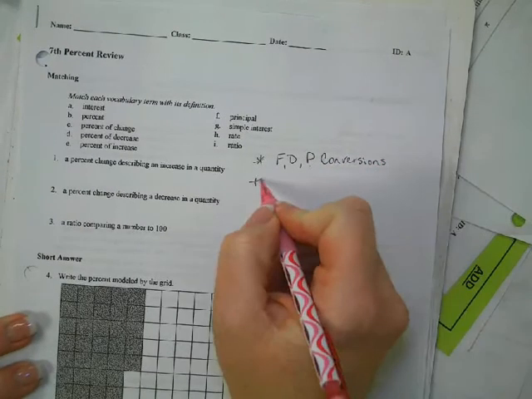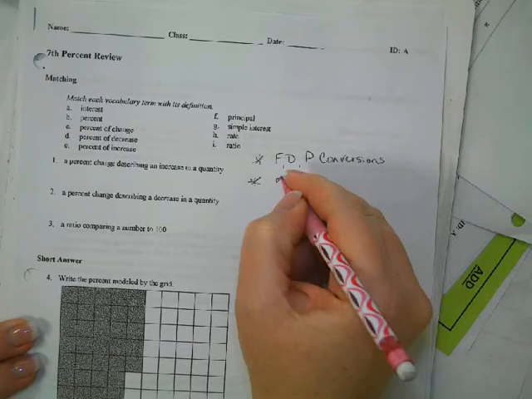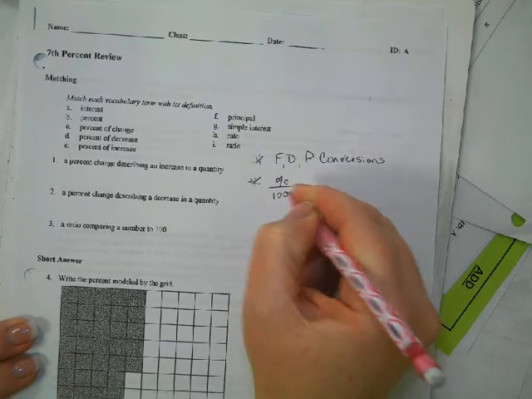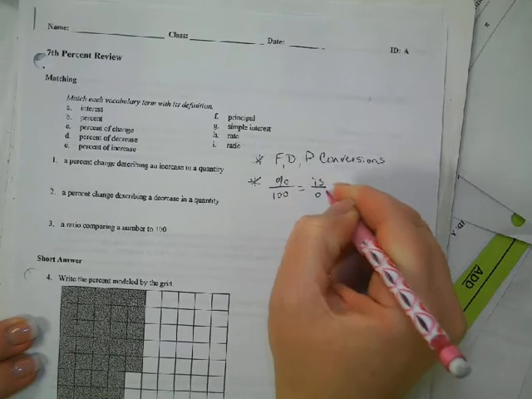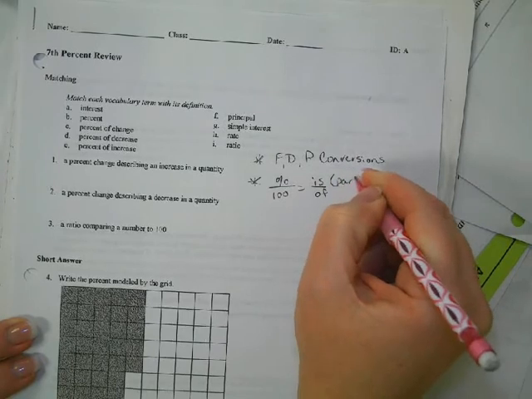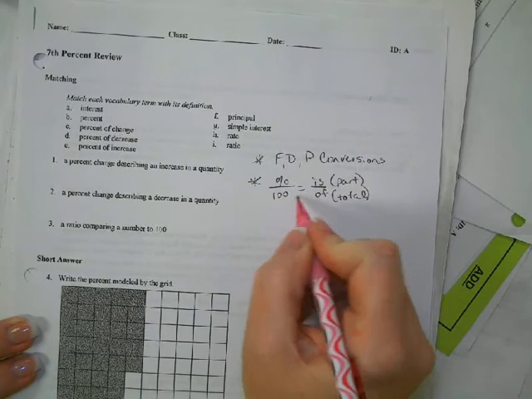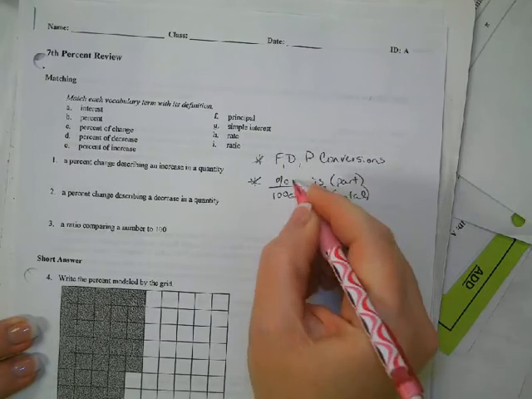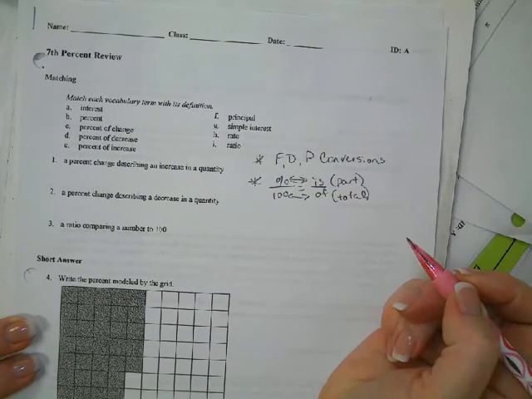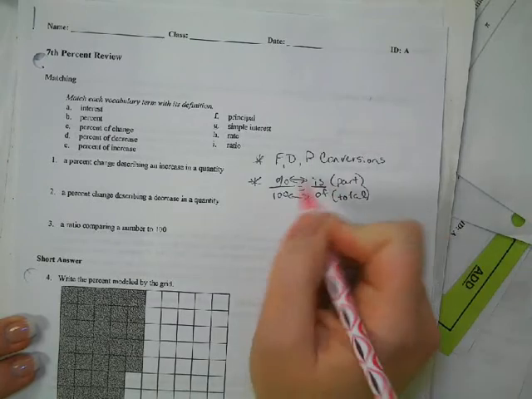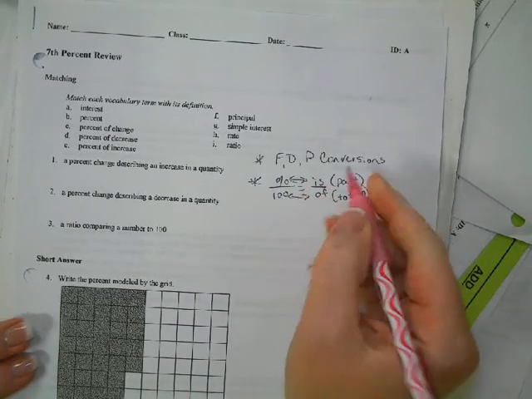The other one is the proportion. That's the percent over 100 equals is over of, which is the part of the total. That 100% goes with the total, and that percent is the part that we're looking for. So you need to know the proportion.